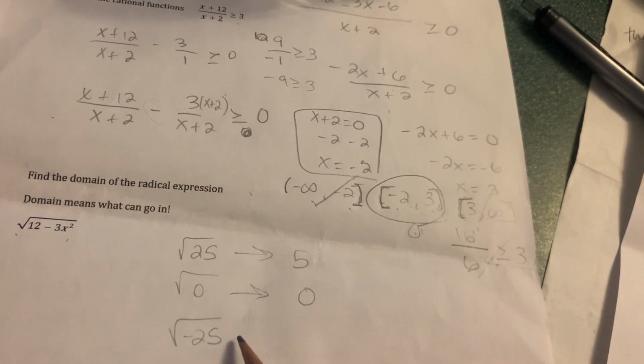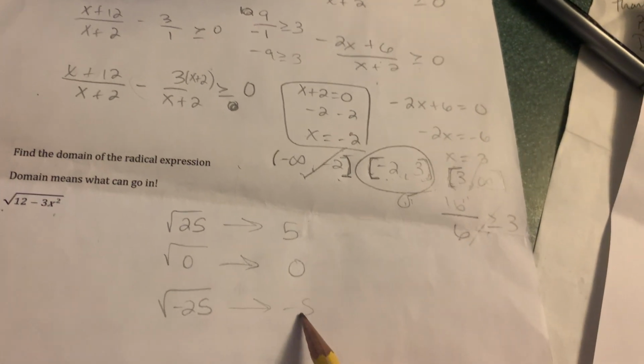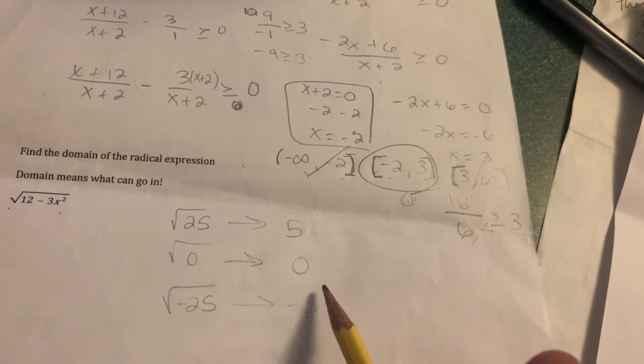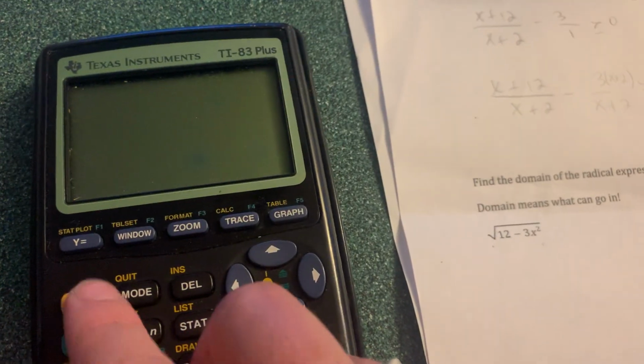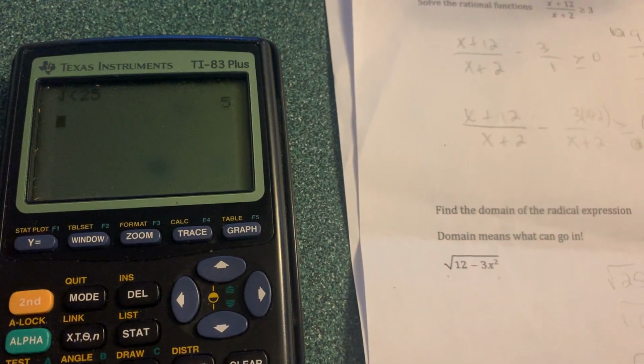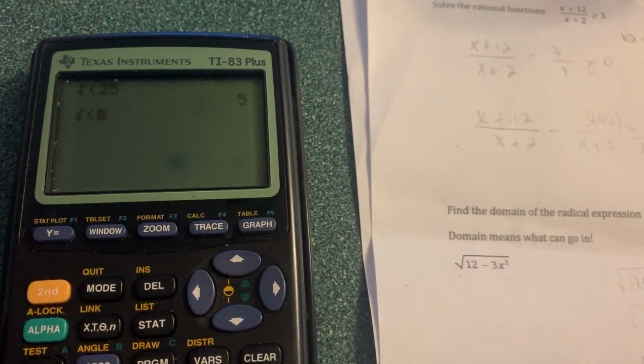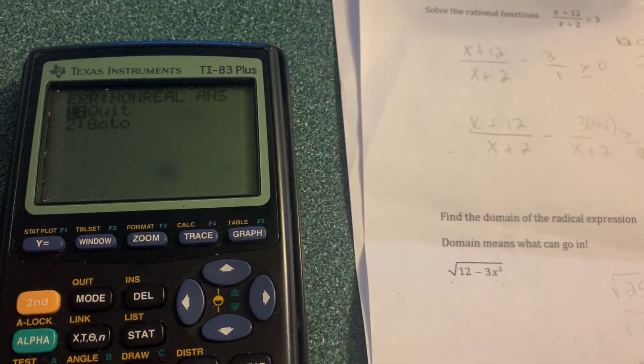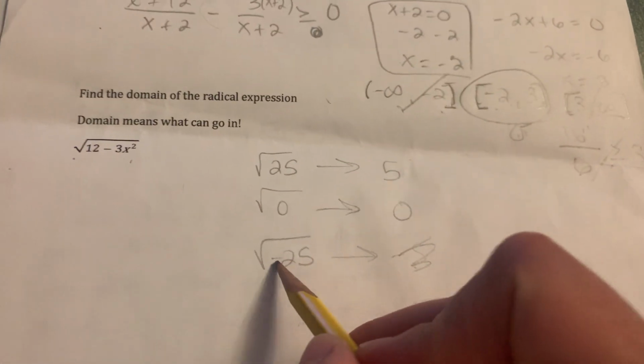Some people say 5, no. Some people say -5, no. -5 times -5 is +25. Can you take the square root of -25? Let's ask my calculator, because I'm a bit confused. Non-real answer. So I can't use negatives.